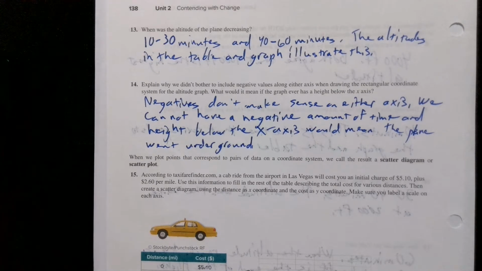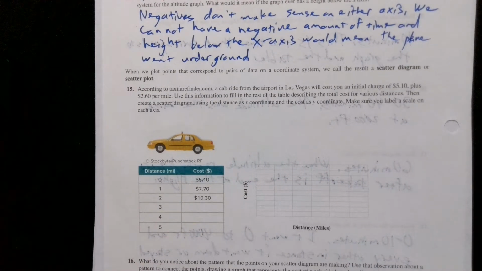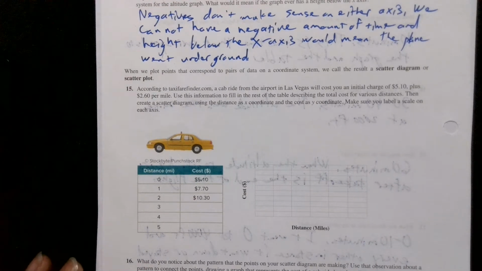Okay, now we come here to problem 15. It says when we plot points that correspond to pairs of data on a coordinate system, we call the result a scatter diagram or a scatter plot. According to taxifarefinder.com, a cab ride from the airport in Las Vegas will cost you an initial charge of $5.10 plus $2.60 per mile. Use this information to fill in the rest of the table describing the total cost for various distances. Then create a scatter diagram using the distance as x coordinate and the cost as the y coordinate.